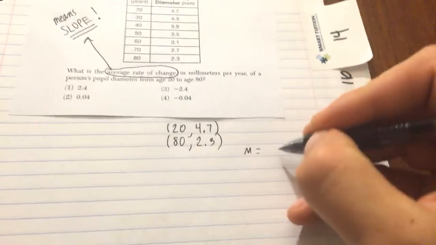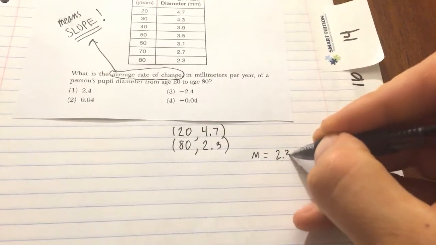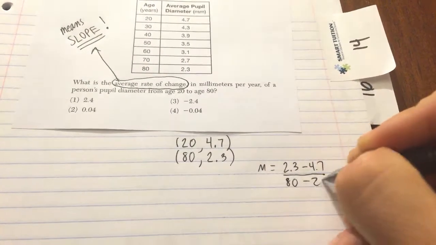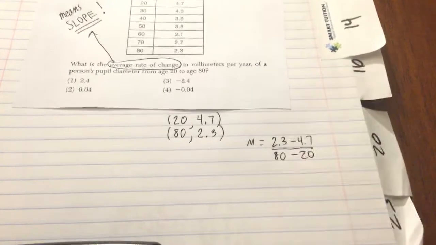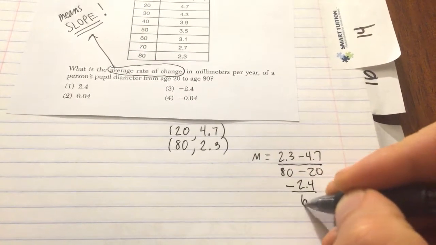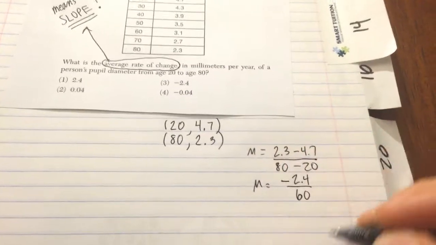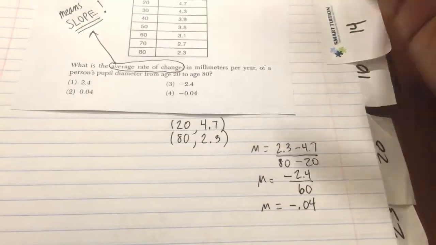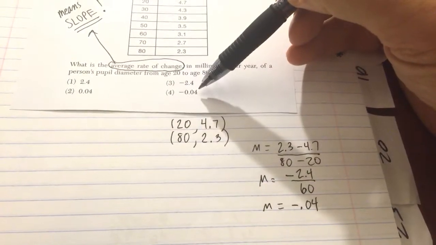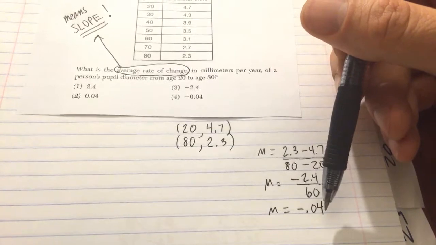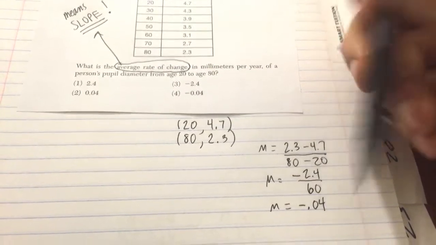So for slope, I'm going to do 2.3 minus 4.7 over 80 minus 20. I get negative 2.4 over 60, and in my calculator when I divide those, I get negative 0.04. Choice 4. This is saying that it's decreasing by 0.04 millimeters per year.